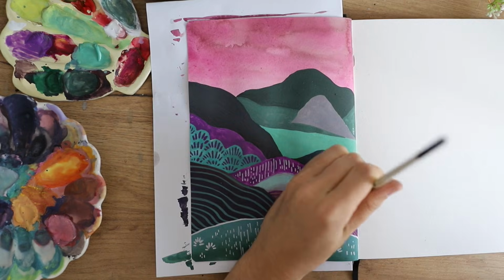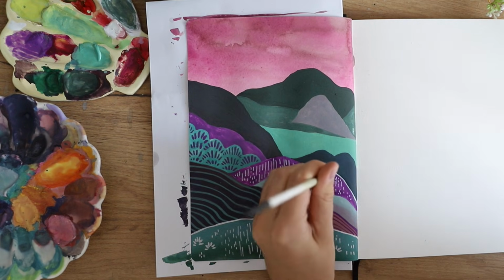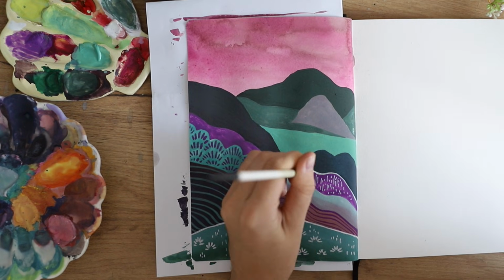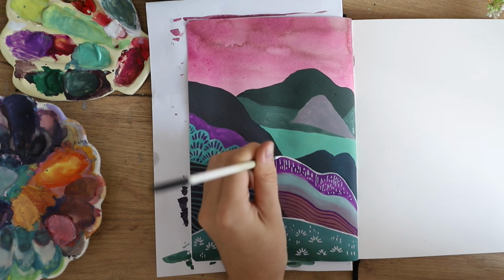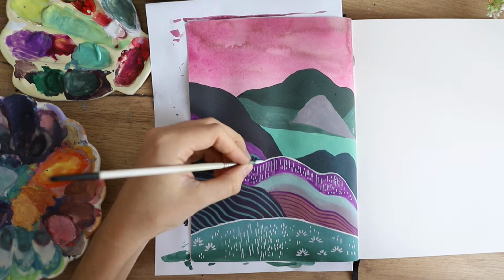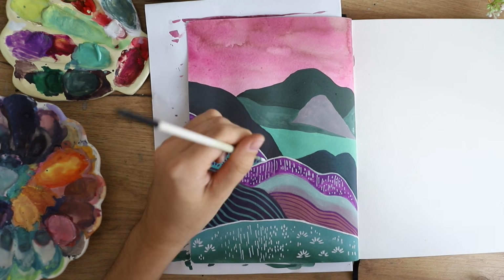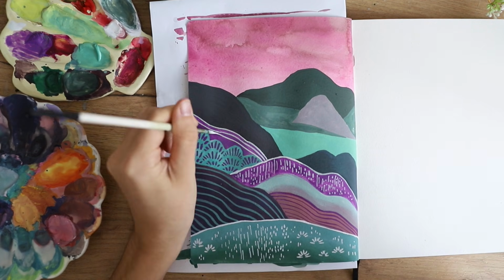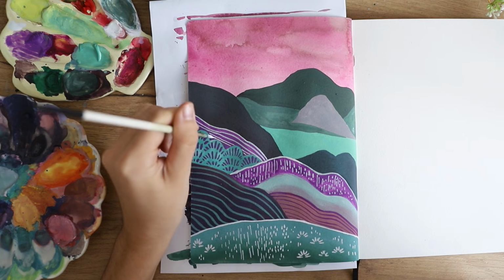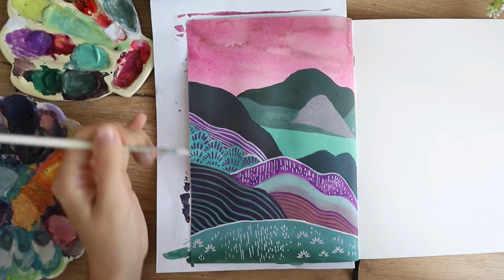But for the foreground elements for all of our mountains, I didn't water the gouache down too much because I wanted the gouache to be opaque here. So we have a little bit of a difference between the sky background and the foreground elements that are a little bit more opaque.